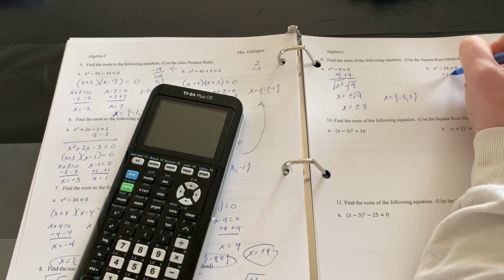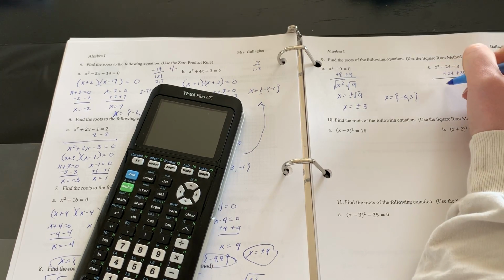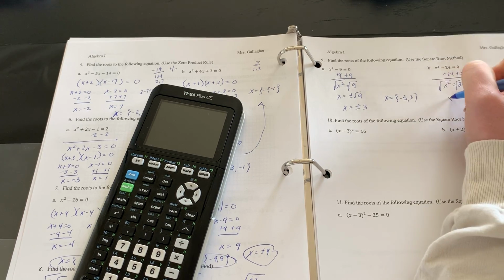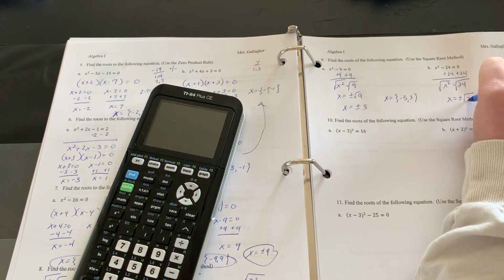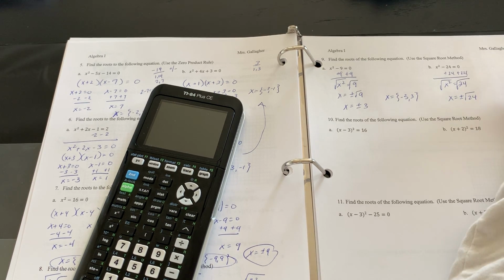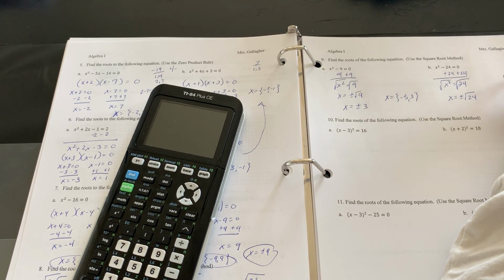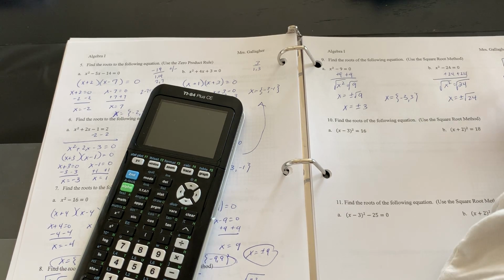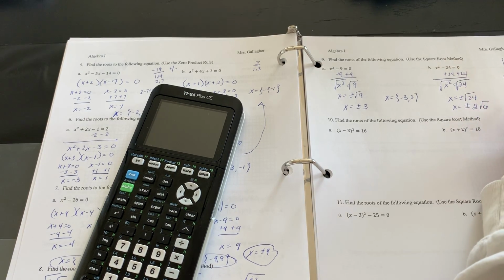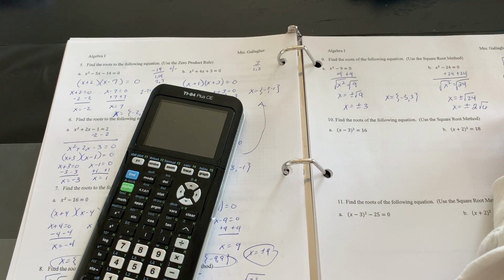Okay, for this one, we're going to have to move the 24 over since I'm asking you to do the square root method. Square root both sides, x equals plus or minus the square root of 24. That's not a perfect square, so I need to think about the factors. The largest factor of 24 that is a perfect square is 4. So x equals plus or minus 2 radical 6. You can write them out separate, or you can leave them like that.